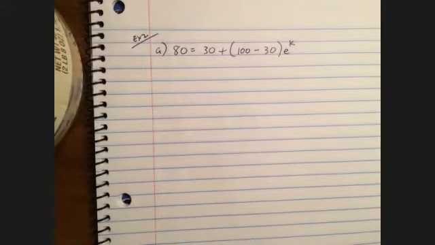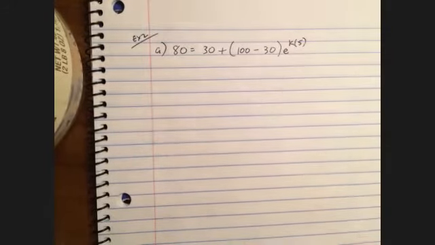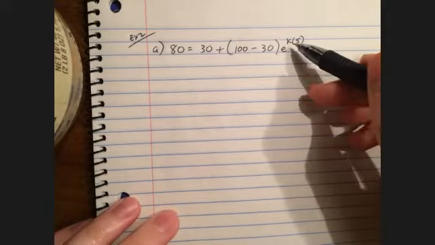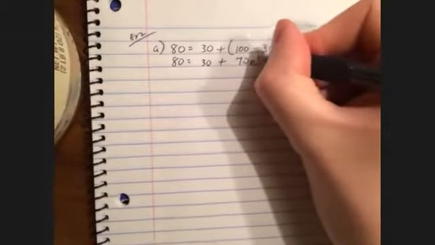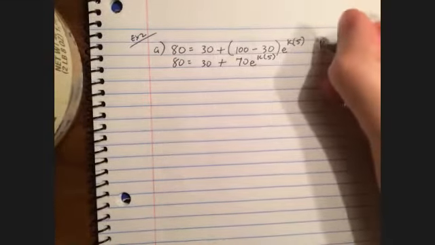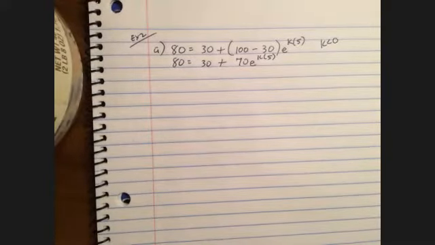Okay, and we don't know what that constant is yet. We're going to have to solve for it first, but we know that after 5 minutes, it reaches 80 degrees. So we have ourselves a problem here that we need to go through and solve and determine what our constant k is in this problem. So, I'll do it this way first. 80 is 30 plus, this is going to become a 70, e to the k times 5. I'll just go ahead and write off the side, we know that k is less than 0, just to understand that. All right, so continue going. Subtract our 30 over.